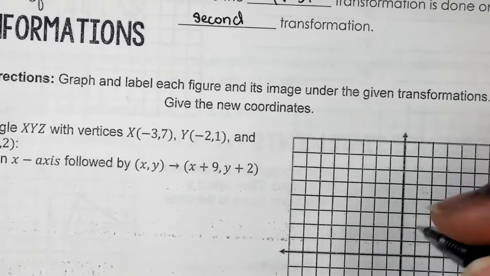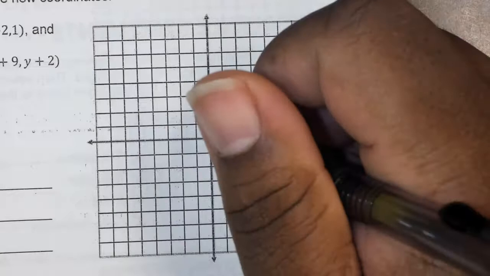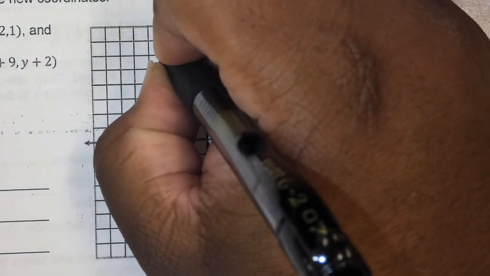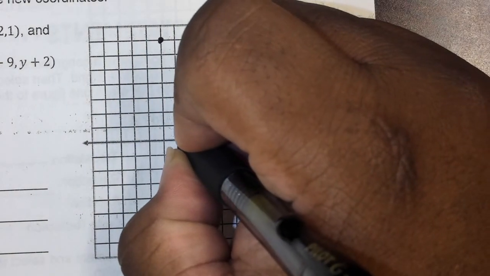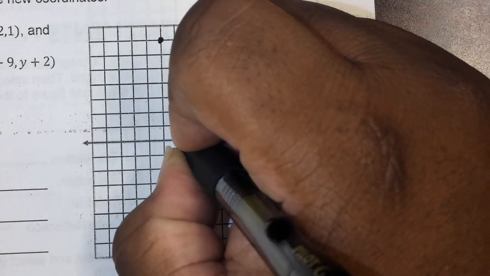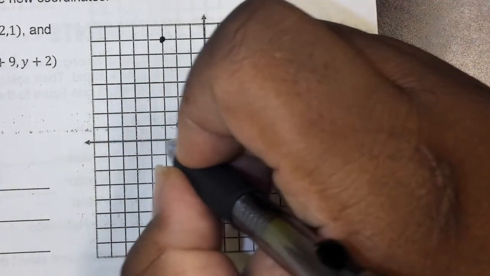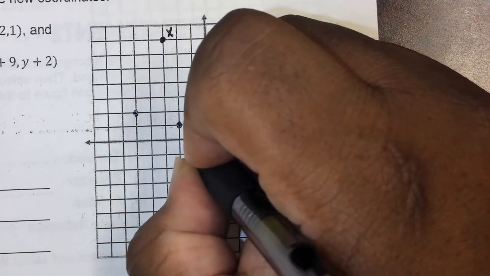Graph the pre-image. -3, up 7. -2, 1. And -5, 2. X, Y, and Z.